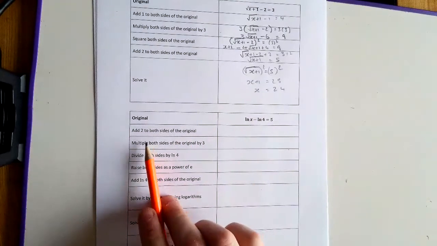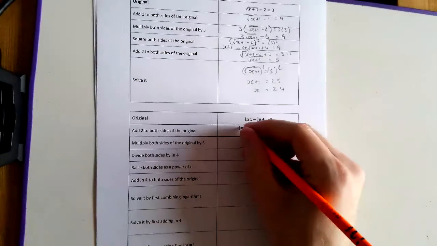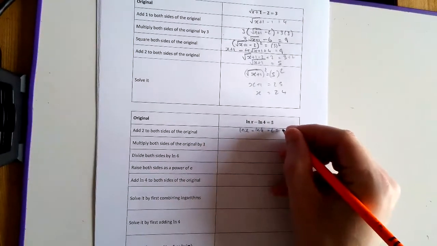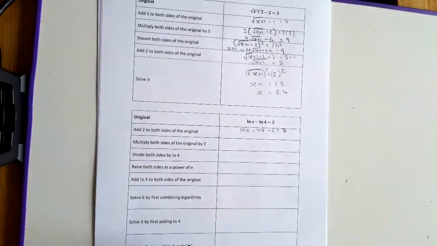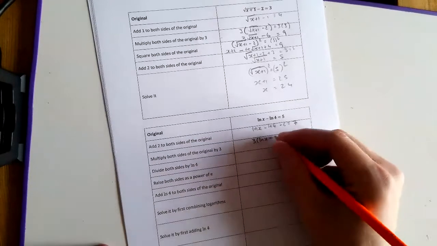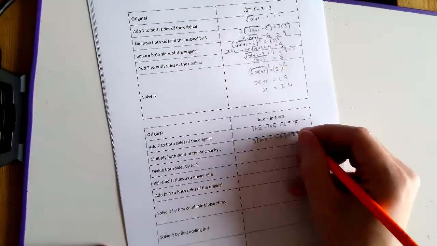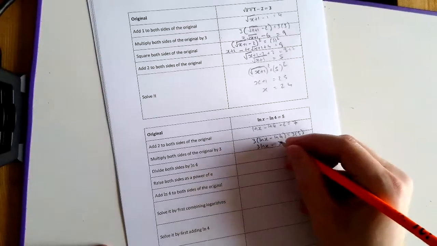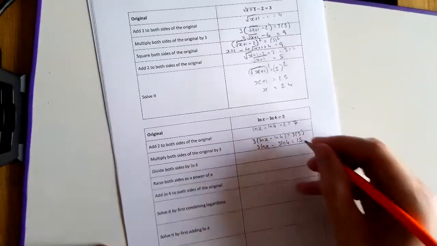This one, add 2 to both sides, so ln x minus ln 4 plus 2 equals 5 add 2, which is 7. Multiply both sides by 3, so 3 lots of (ln x, take away ln 4) equals 3 lots of 5, which means 3 ln x, take away 3 ln 4 equals 15.